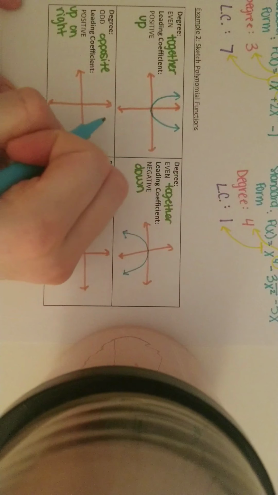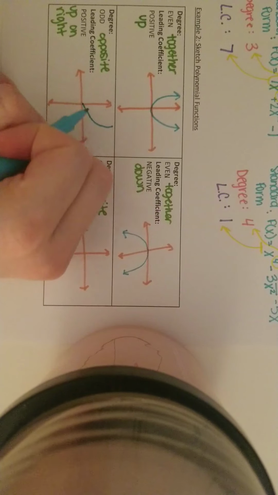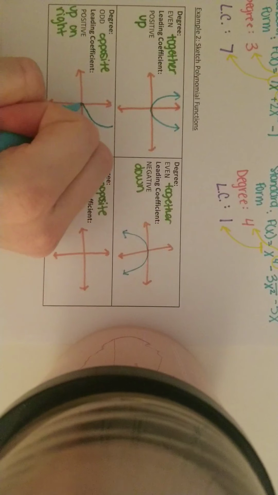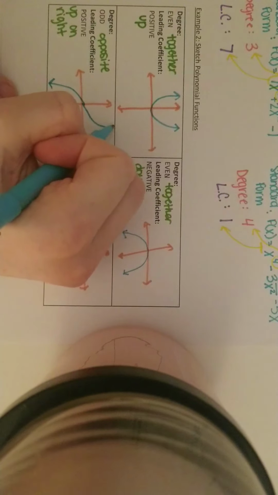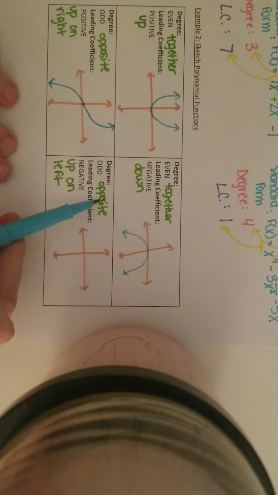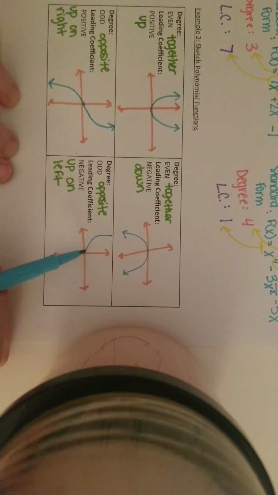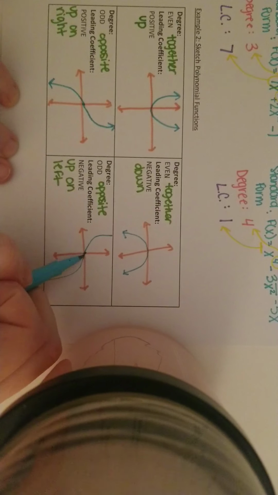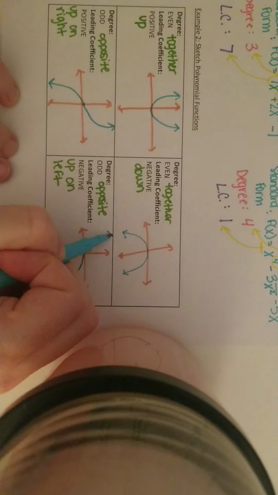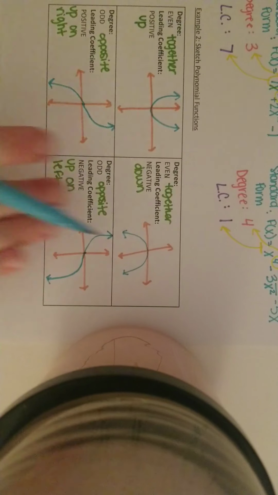So we're going to start up on the right, and then instead of going back up like this even one, we're going to go down. All right, now this is odd, opposite, and it's going to be up on the left because it's negative. So we start up, and instead of going up like the even, we're going to continue going down to make it the opposite. And so then this is all I'm expecting: to have one of these 4 graphs next to an equation. So we have a couple on the back side of this.